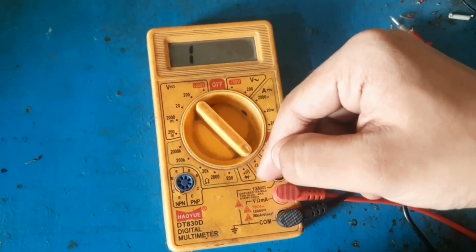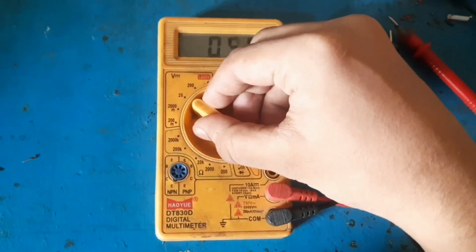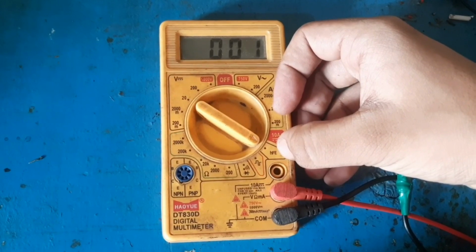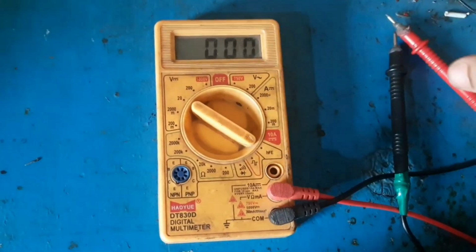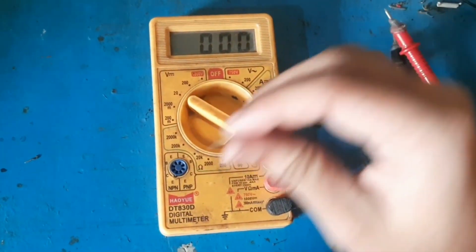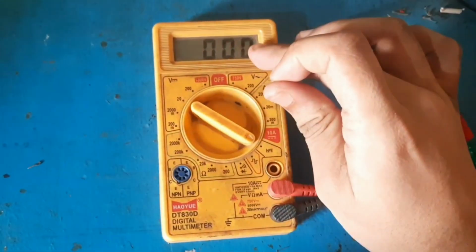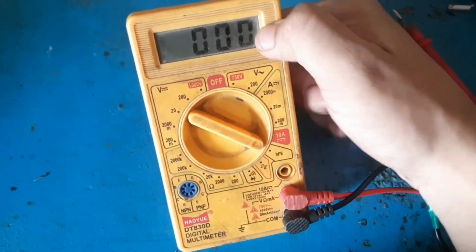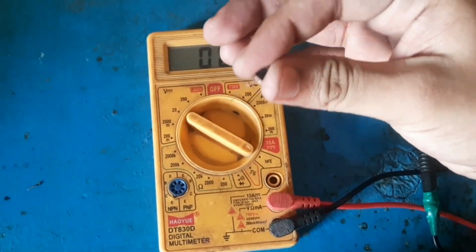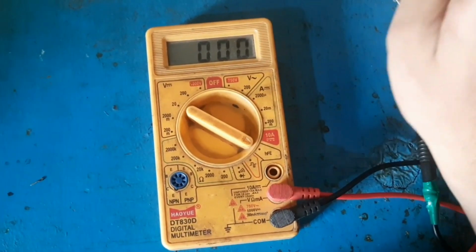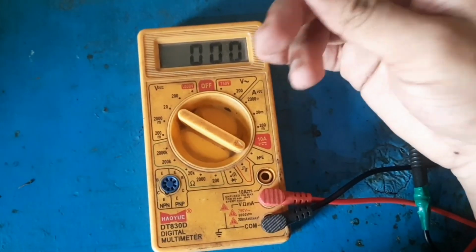This is the wave generator and this is HFE, the hybrid forward current gain in common emitter mode. If we put this transistor in here, this display will show the value of current gain, and I can also calculate the value of current gain by plotting graphs, and I choose the second method.